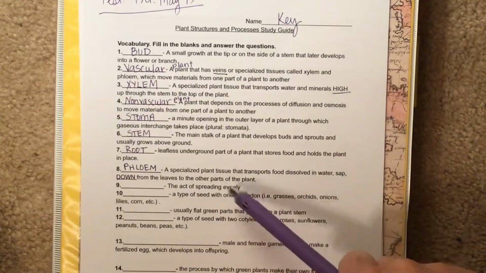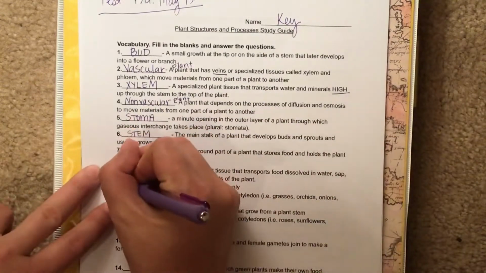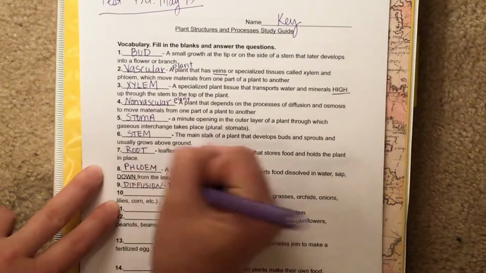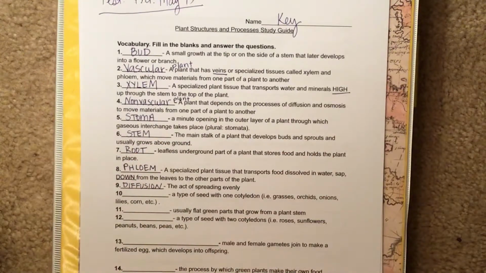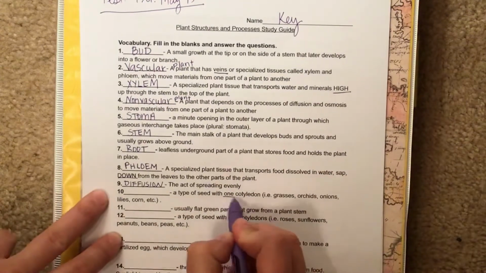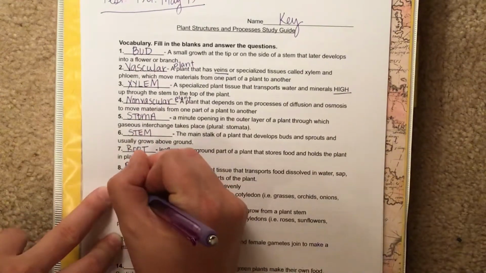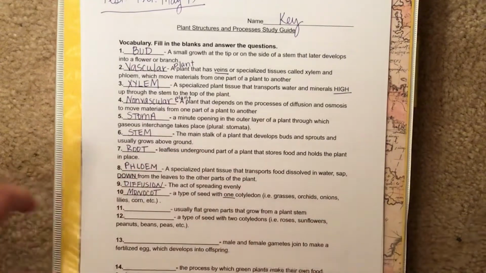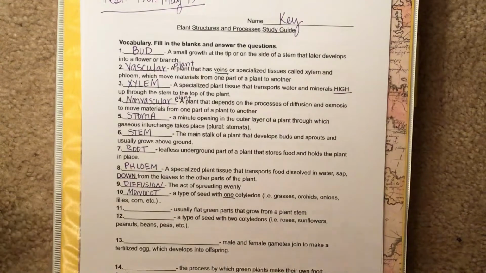The act of spreading evenly, this is diffusion. Remember, just like a diffuser in your room or in your home. Number 10, a type of seed with one cotyledon is a monocot. Remember that prefix mono means one. Usually flat green parts that grow from the plant stem, that's going to be leaves.